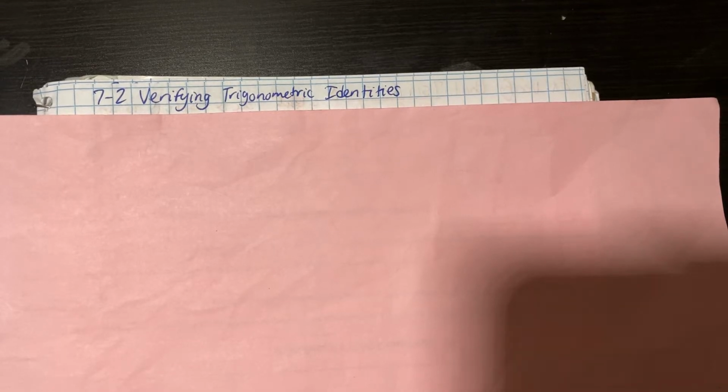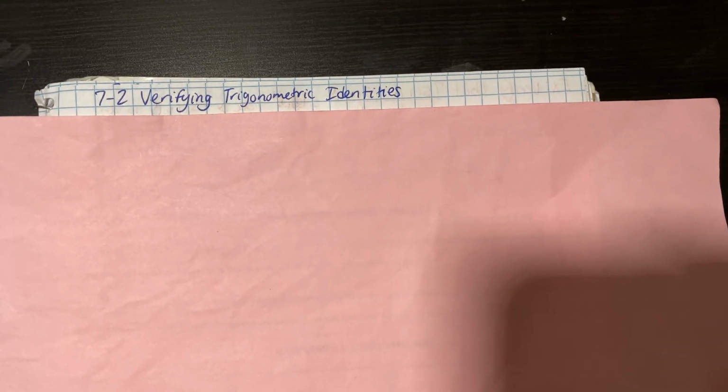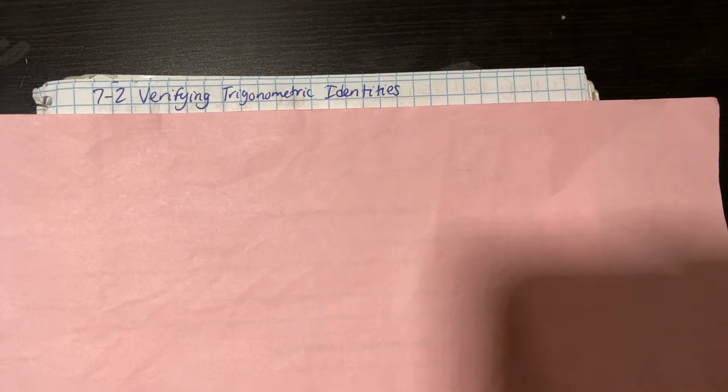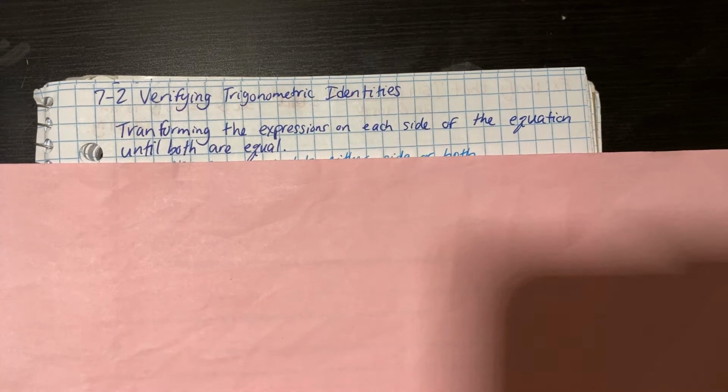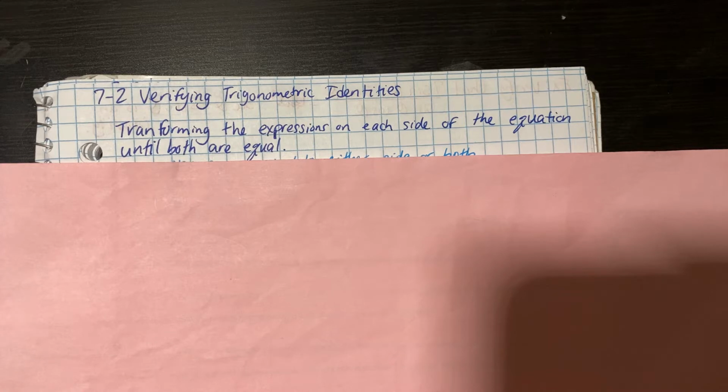Okay, so today is 7.2, verifying trigonometric identities. So we're going to talk about what exactly that means and how to manipulate them, and then we'll talk about some examples. So the first thing is that pretty much what this is is transforming the expressions on either side of the equation, or even the equal sign, until both are equal to each other.